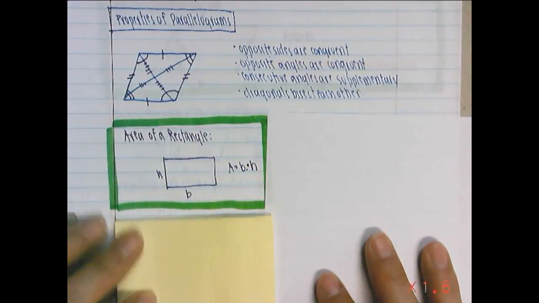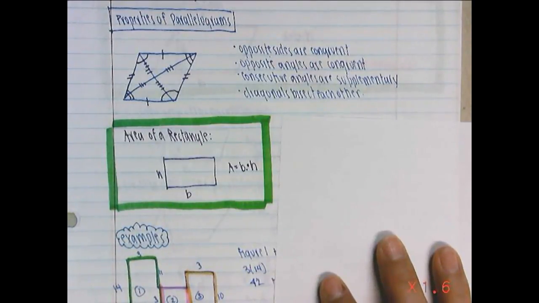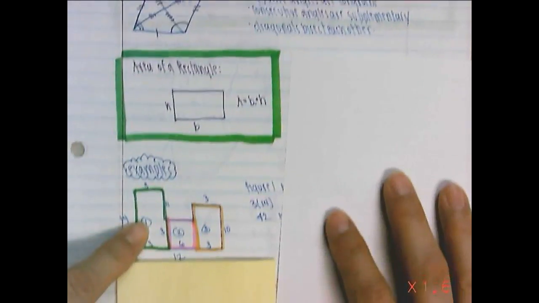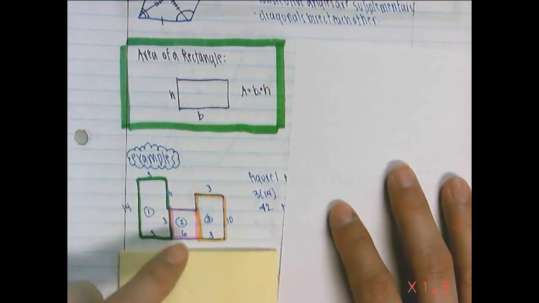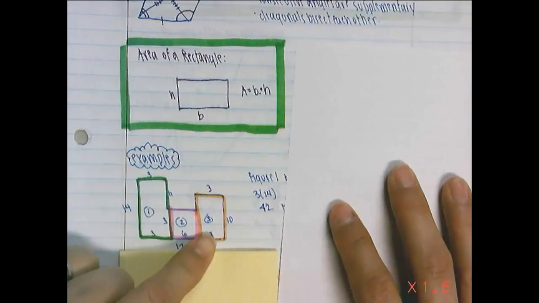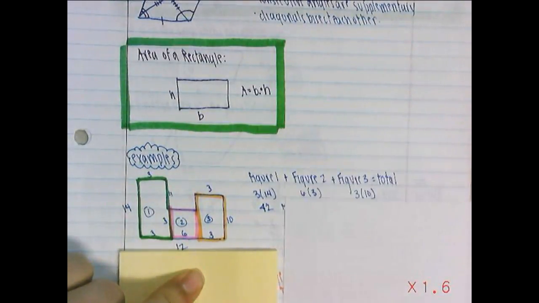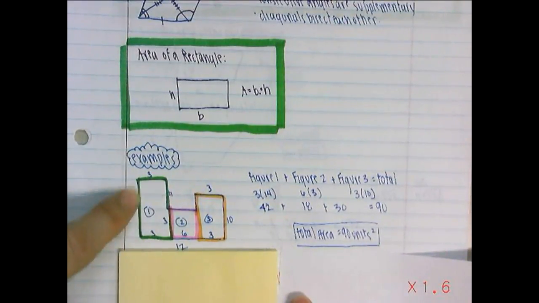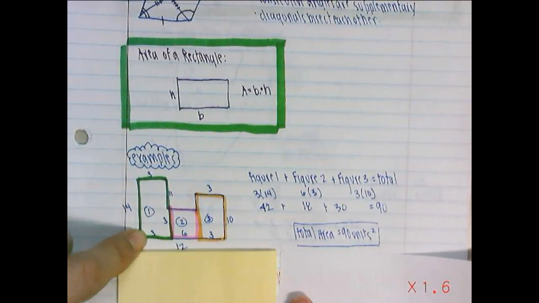So let's look at it when we have a shape that looks like this. If you notice, originally it was one shape, and I divided it up into 3 separate figures, one that I highlighted in green, one in pink, and one in orange. The reason I did that is because I want to find the area for this entire figure.